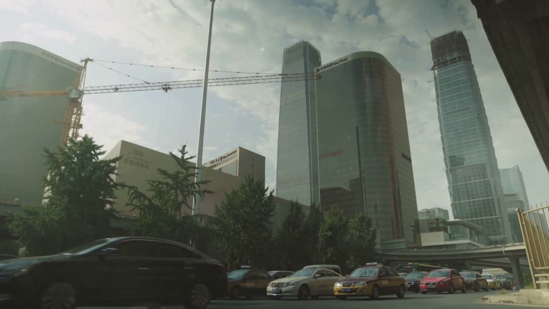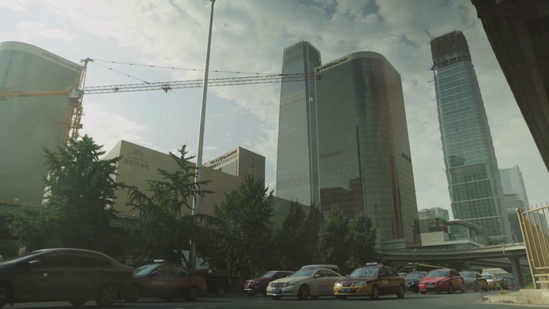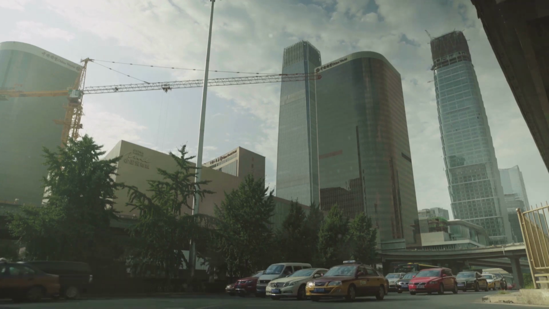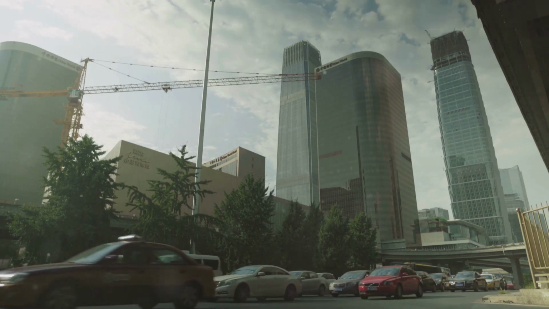This self-regulating mechanism, often referred to as the invisible hand of the market, ensures that resources are allocated efficiently, according to Austrian economists.